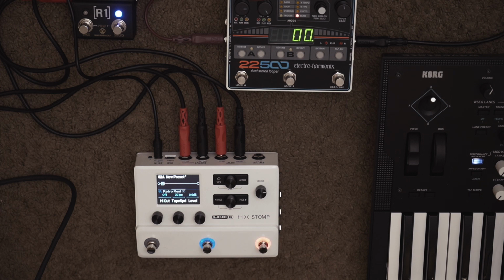But the most interesting thing to me is the Retro Reel. Retro Reel is a modulation algorithm based around a reel-to-reel tape recorder. It adds saturation, tape wow and flutter, high cut and low cut controls, and it also adds an equalization curve to it.